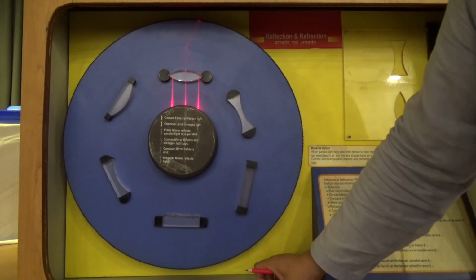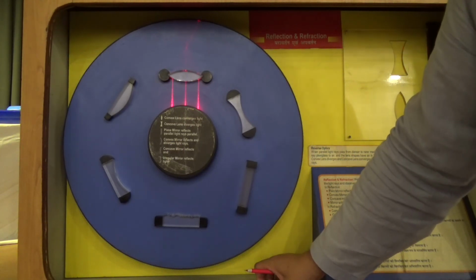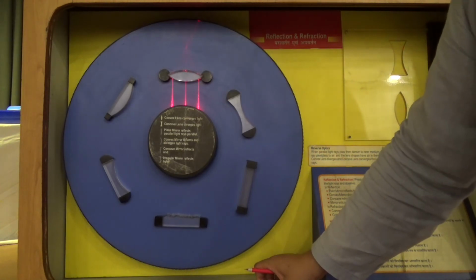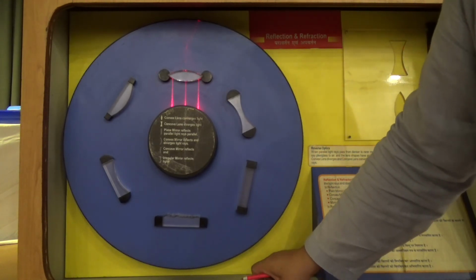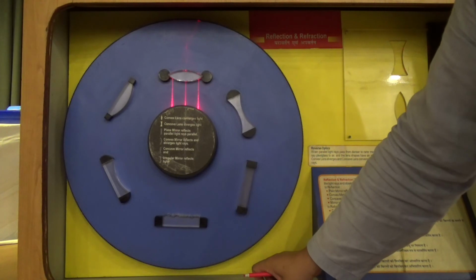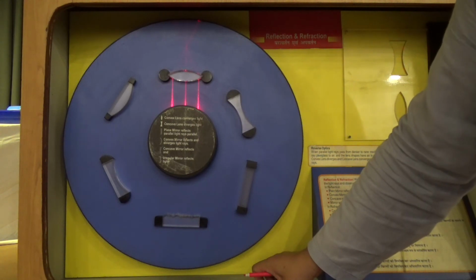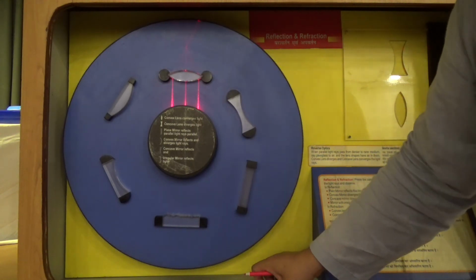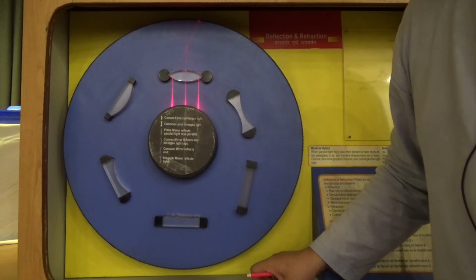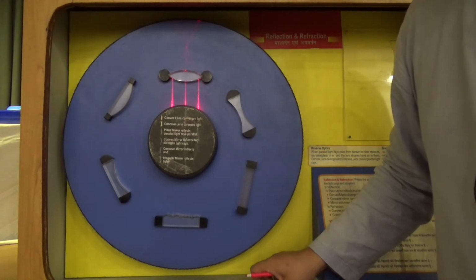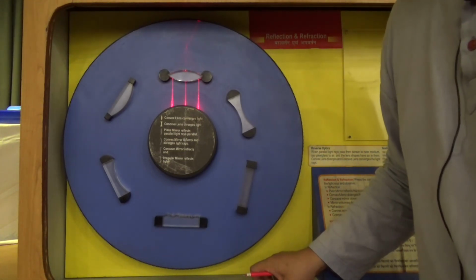So depending on the various types of application, we can use them for magnification or demagnification of objects. Convex lenses are also used in cameras, microscopes, telescopes, and magnifying glasses. And naturally, our eye is also working using a natural convex lens.